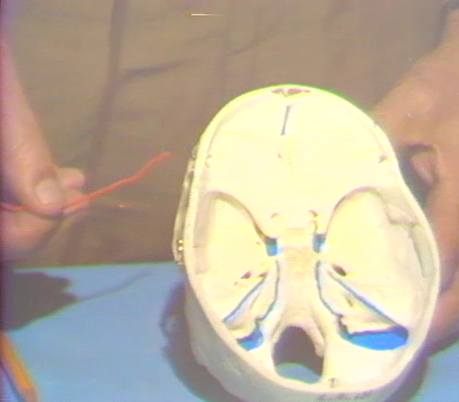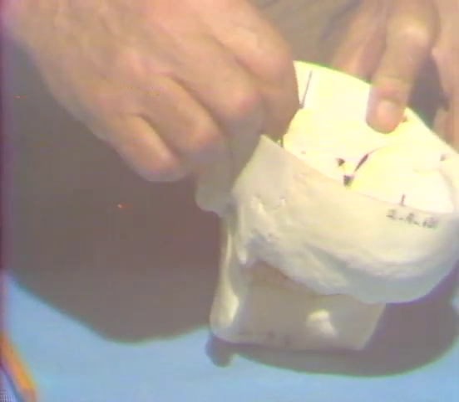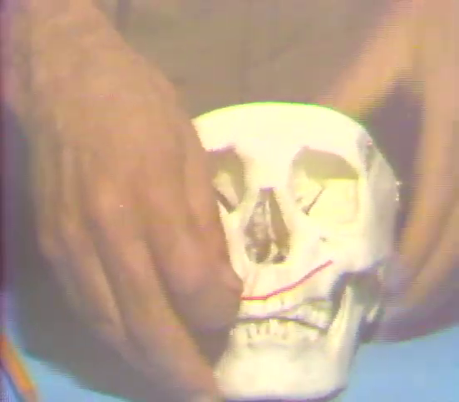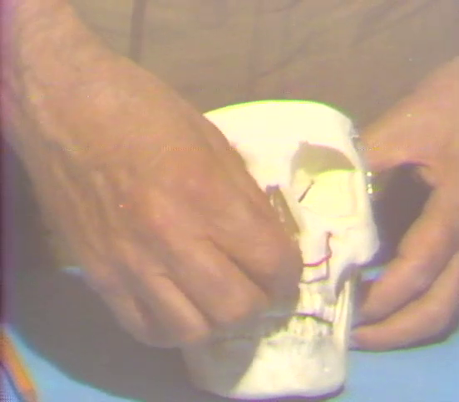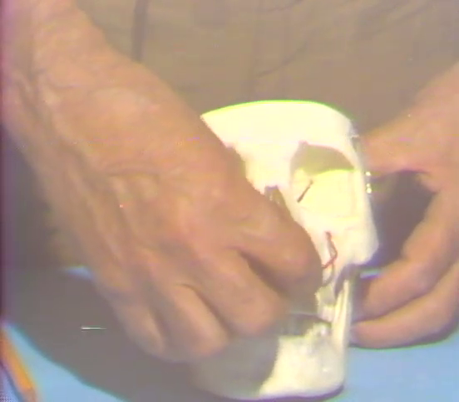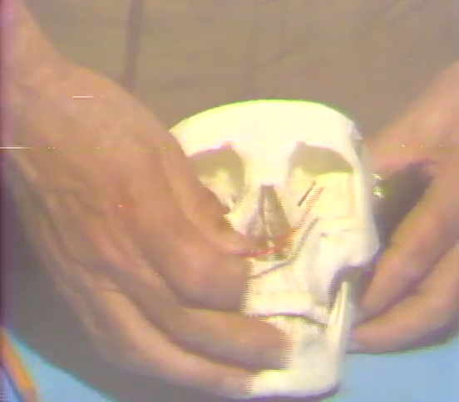The 5th, maxillary division, going through the foramen rotundum here, is going to go into the orbit and run across the floor of the orbit in the inferior orbital canal, and its termination emerges at the inferior orbital foramen on the face. Those are nerves.